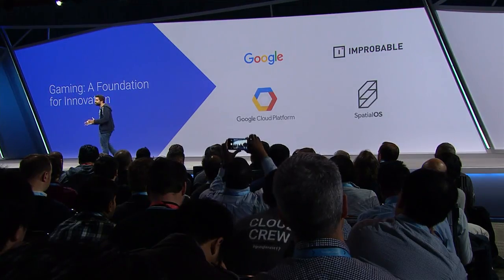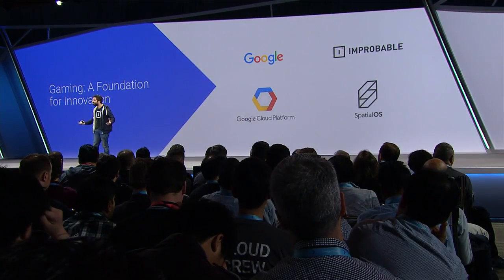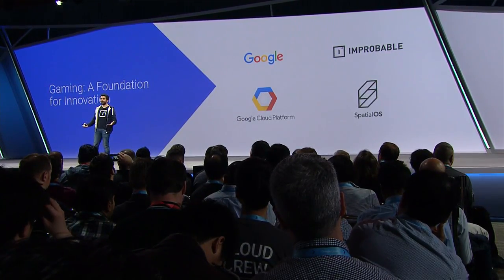So at Improbable, we've built a distributed operating system we call SpatialOS that runs on Google Cloud and makes it possible to build these kinds of applications. Exactly the types of virtual worlds and massive simulations that we've all dreamed of, but put into the hands of developers so that it can be iterated on and built quickly and efficiently.